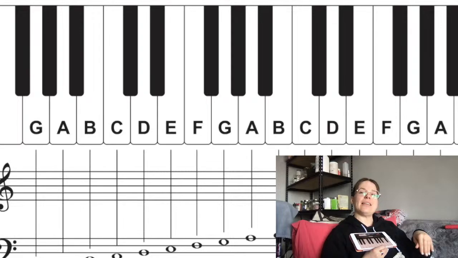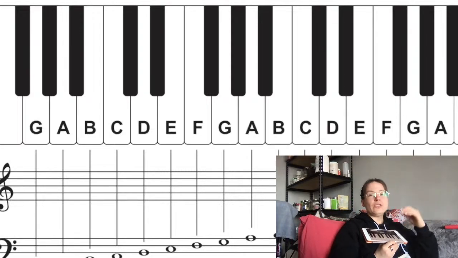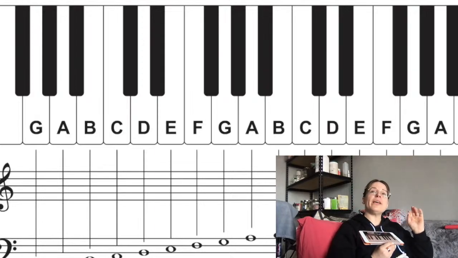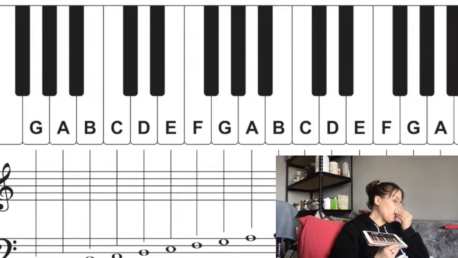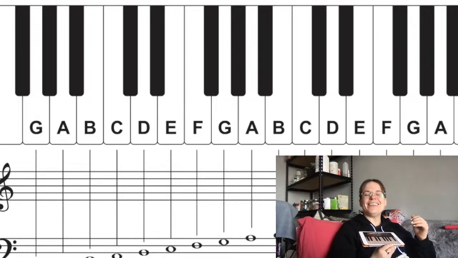Those are all descending minor seconds. Okay, the first two notes of Joy to the World. The joy and the two of Joy to the World. All right. The Jurassic Park theme. All right.